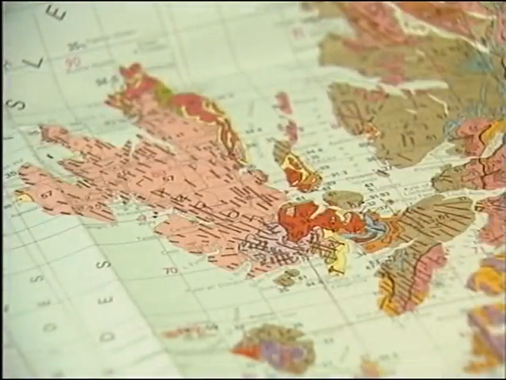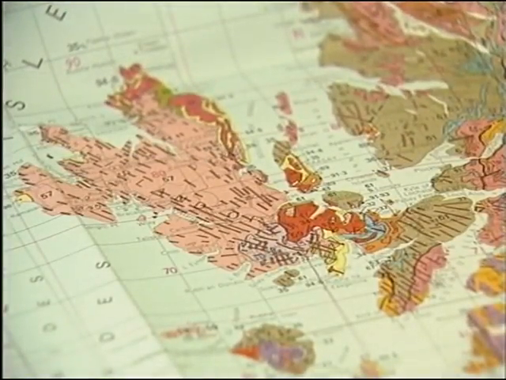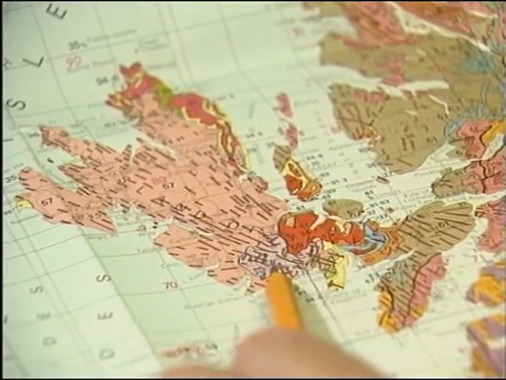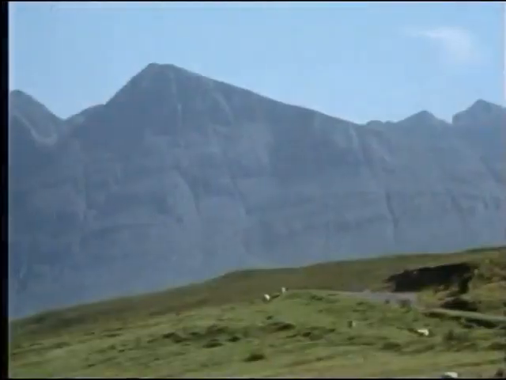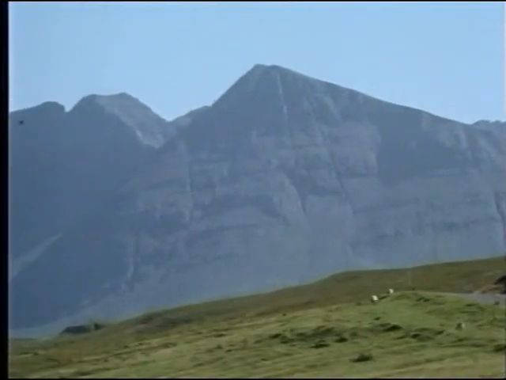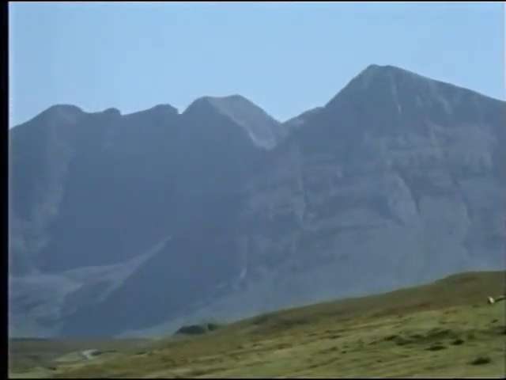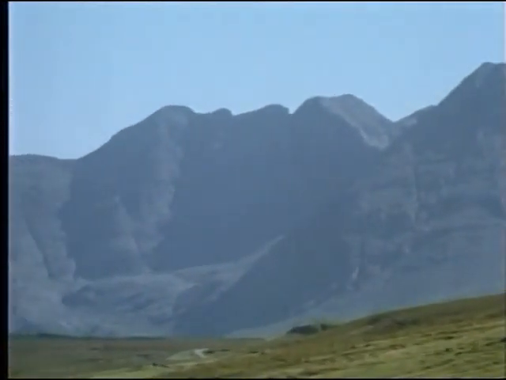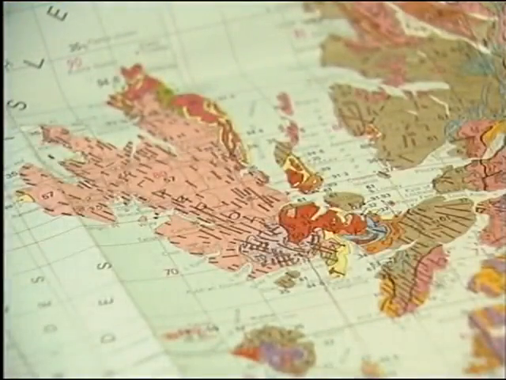Then we have intrusive igneous rocks, such as the gabbros of the Cuillins, shown here in purple. And in red we can see the granites of the Red Hills.